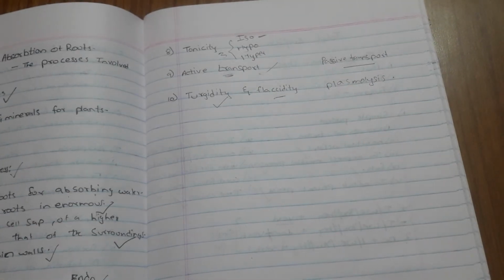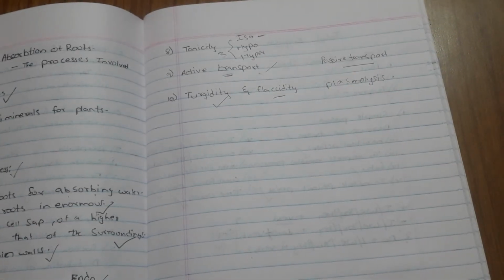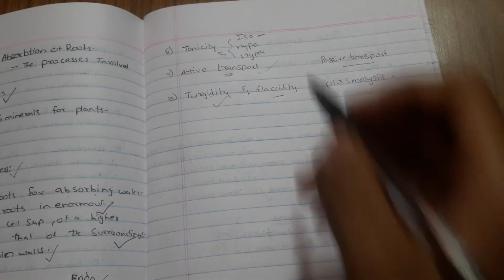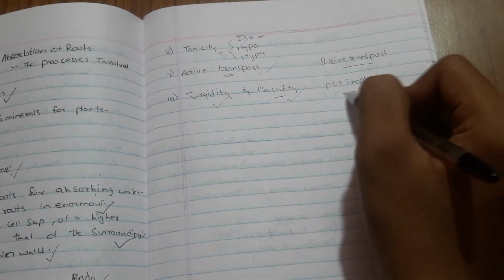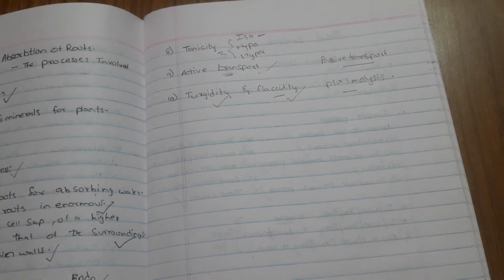Now moving to flaccidity. Flaccidity is a condition in which the cell content and the cell wall are no more tight. The cell is then said to be flaccid. Now moving to plasmolysis.